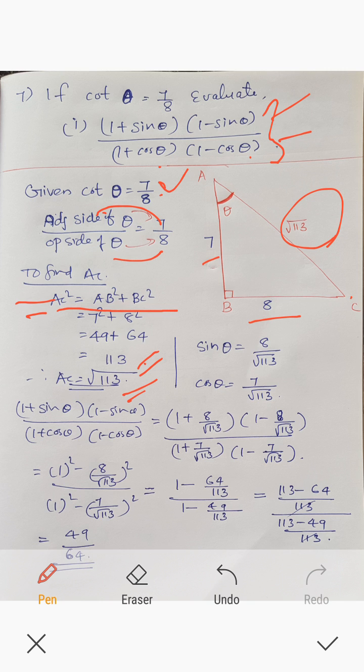So for evaluating this one, we must find what is sin theta and cos theta. Sin theta is opposite side by hypotenuse, so 8 by root 113, and cos theta is adjacent side by hypotenuse, 7 by root 113. Sin theta is 8 by root 113 and cos theta is 7 divided by root 113. Now we have to evaluate it. For evaluating, you write the question part as it is here. 1 plus sin theta into 1 minus sin theta divided by 1 plus cos theta into 1 minus cos theta.